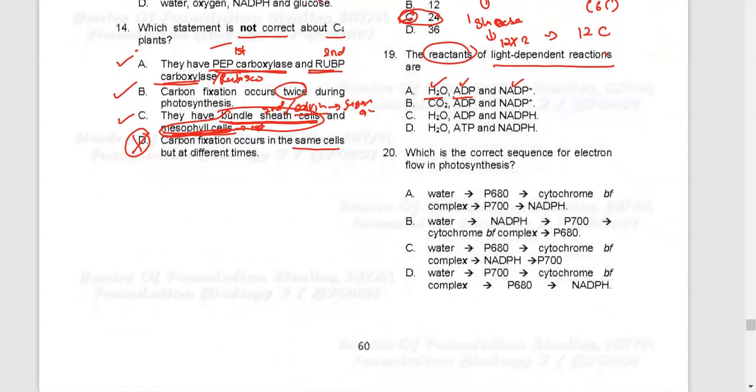For question number 20, which is the correct sequence for electron flow in photosynthesis?